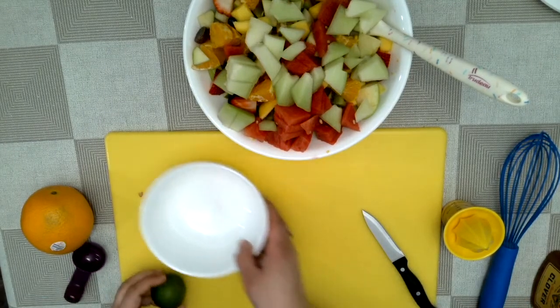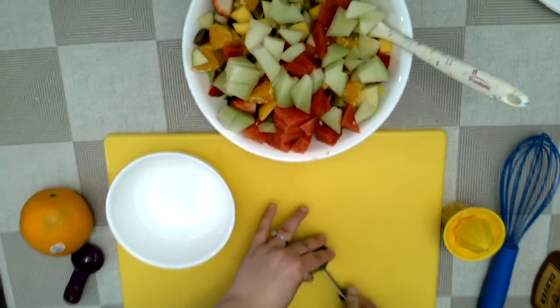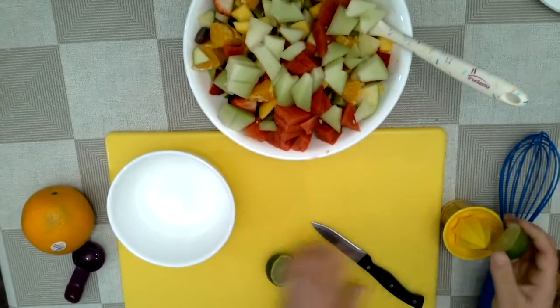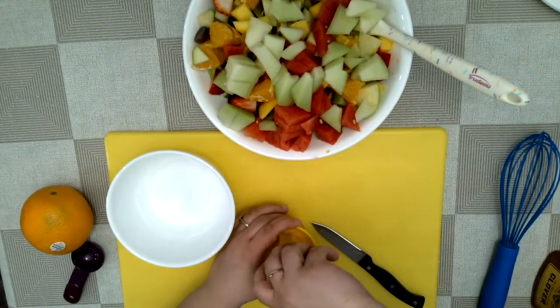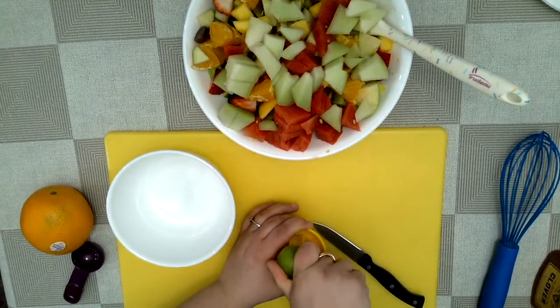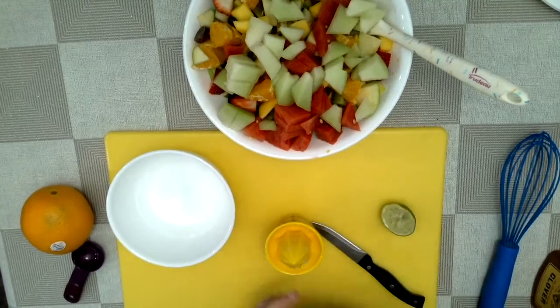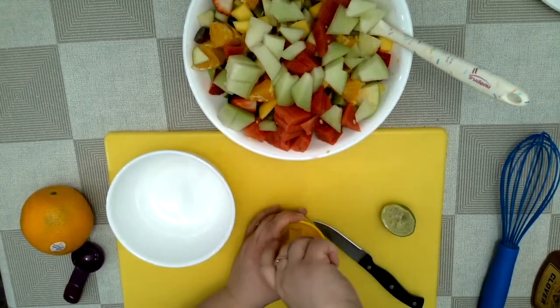So to start off, I'm going to cut my lime in half. And I'm going to use my lemon juicer just to get some of that juice out. This is going to make a nice sour and sweet dressing. Get as much out as you can.